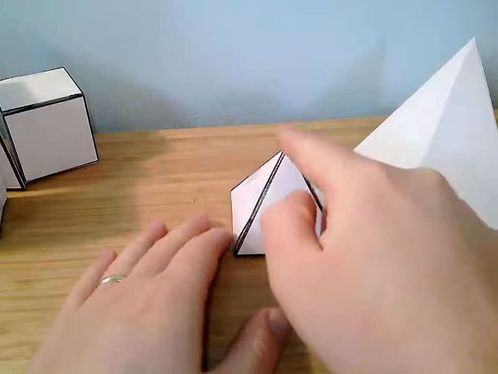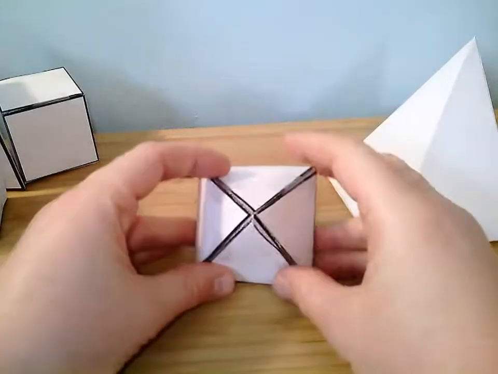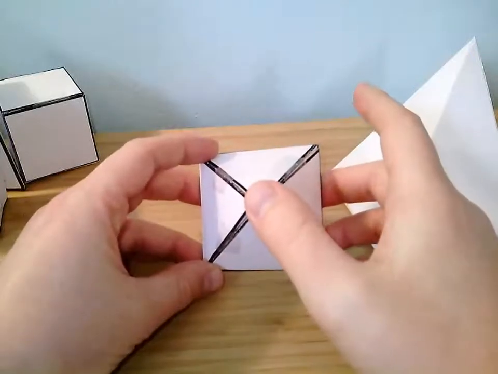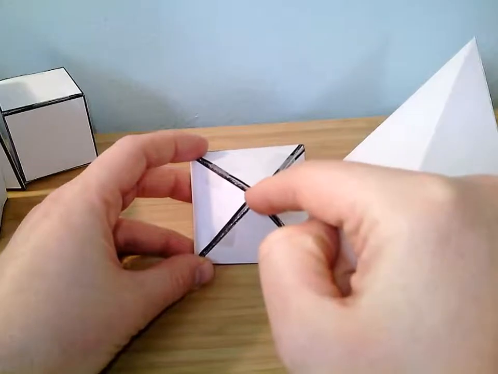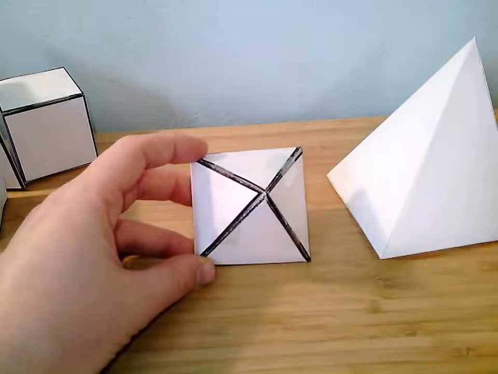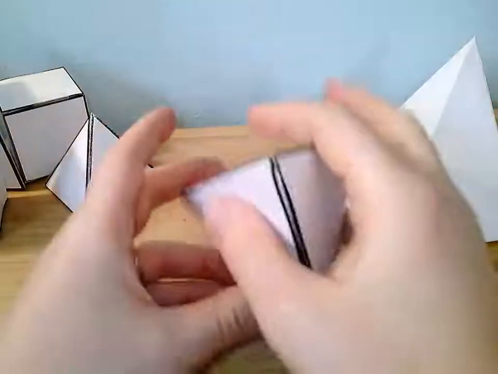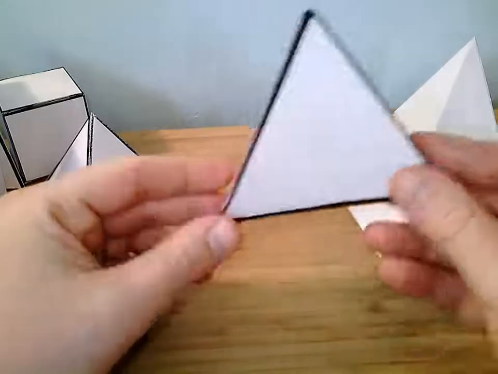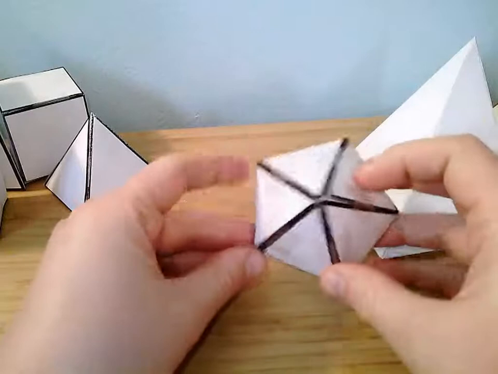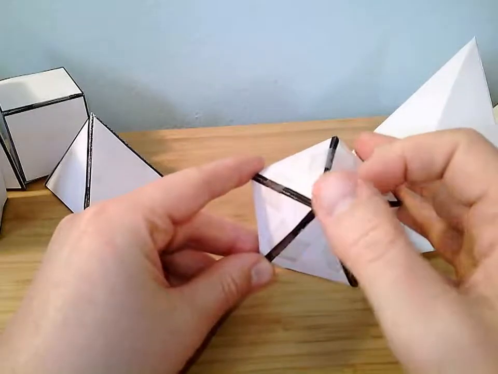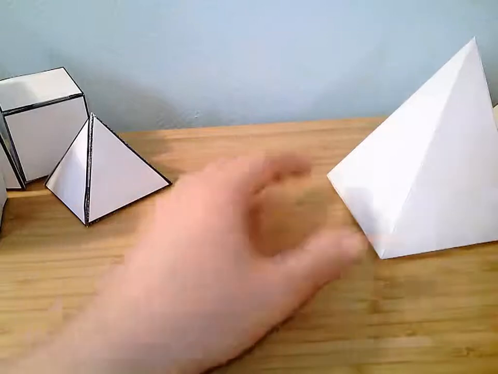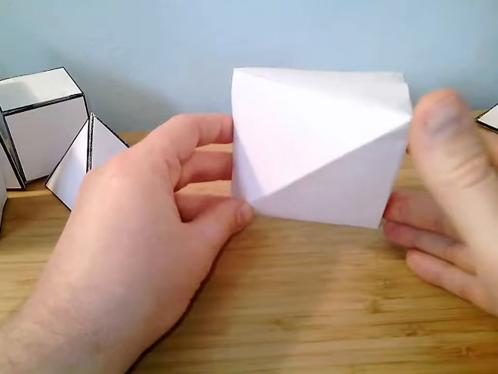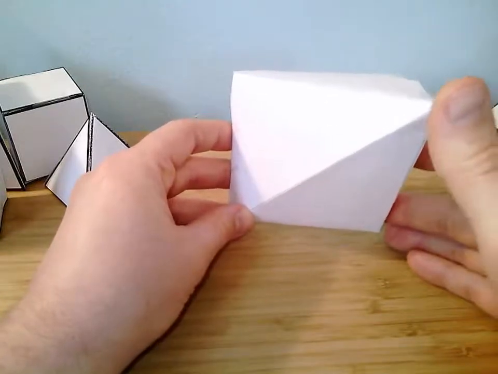But what we can say is that the vertex of the pyramid is directly above the center of the base. So if we look from the top down, that vertex would be the center, directly above the center of the square. If we looked at the right triangular pyramid, again, that vertex is directly above the center of the triangle. And with that right pentagonal pyramid, the vertex at the top was directly above the center of the shape. But with this pyramid, the vertex is all the way off in another place. It is not directly above the center.